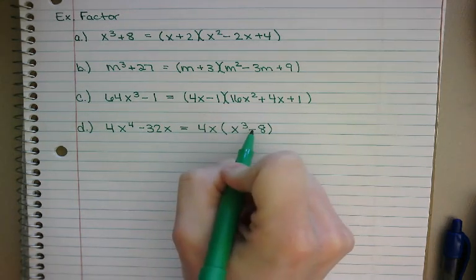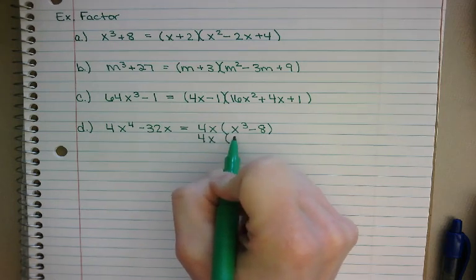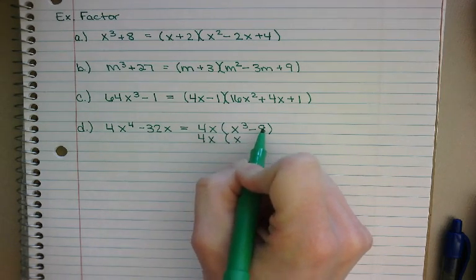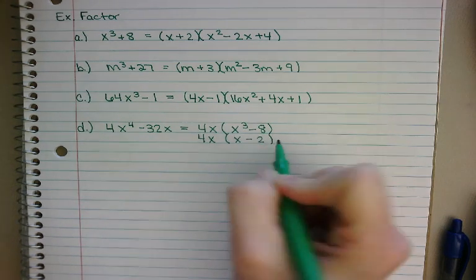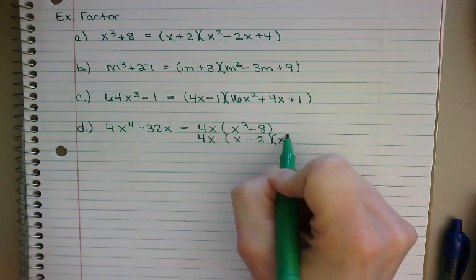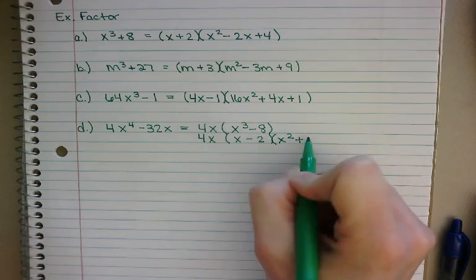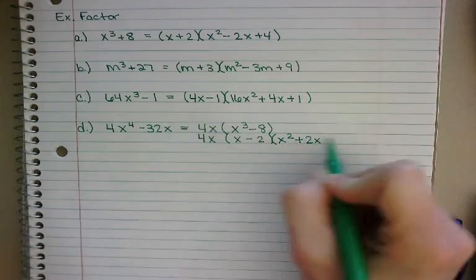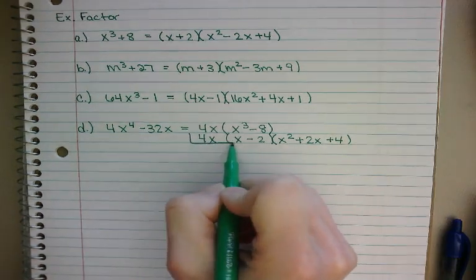Okay, so now I do have the difference of two perfect cubes. So we're going to say 4x. What number cubed is x cubed? X. What number cubed is 8? 2. And since it's a negative, we're going to leave it negative 2. Okay, now for the trinomial, square the first term, sign change, multiply, square the last term. Okay, and there's our final answer.